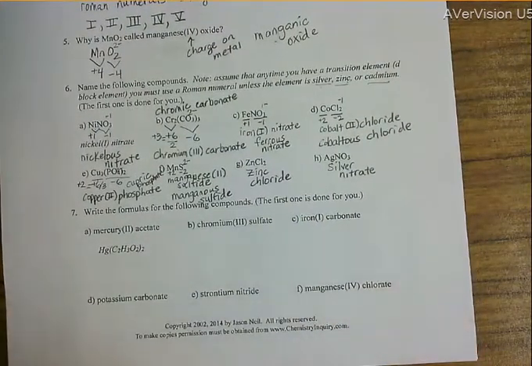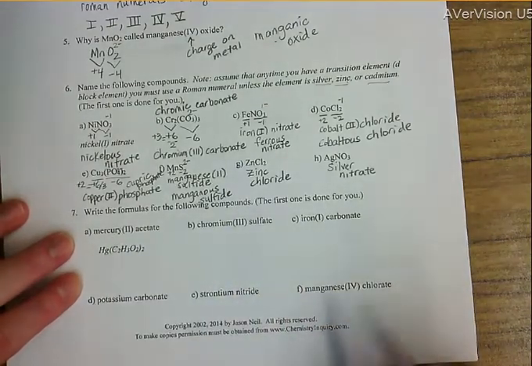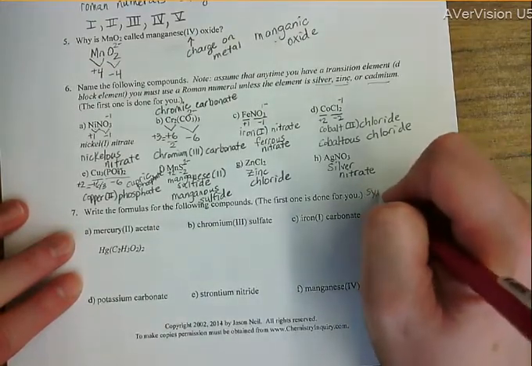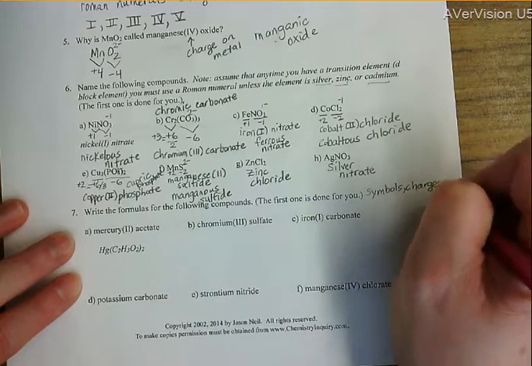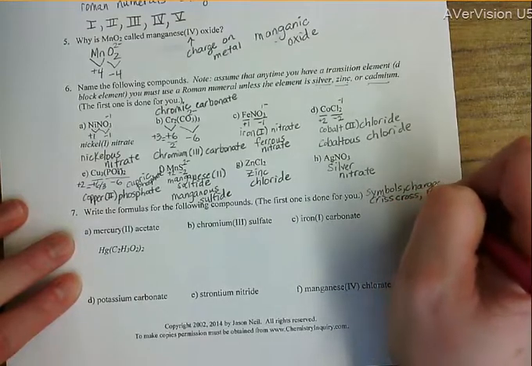Number 7, write formulas for the following compounds. The first one's done for you. So again, to do this, because these are all ionic compounds, we're going to do the symbols, charges, crisscross, lowest whole number ratio. So symbols, charges, crisscross, lowest whole number ratio.